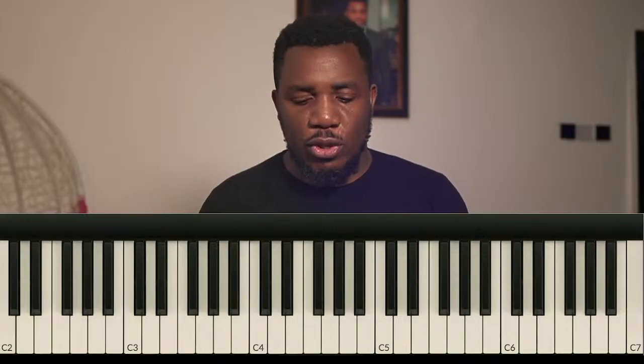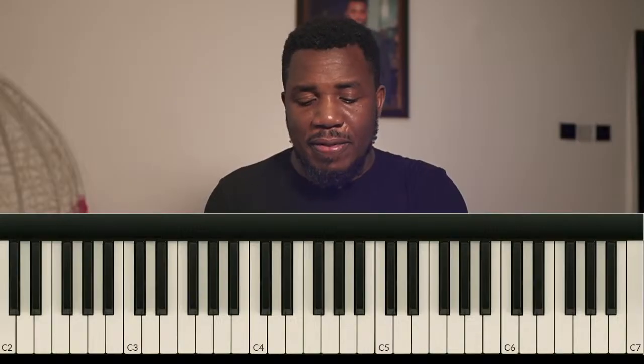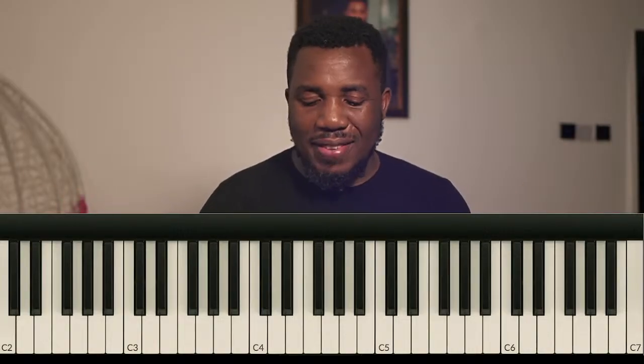What is a suspended chord? A suspended chord is a chord that's not major and that's not minor. Here's a major chord. C major chord has the E. C minor chord has the E flat. So the third of the chord is what determines if the chord is major or minor. If you have E natural, it's a C major chord. If you have E flat, that is C minor.